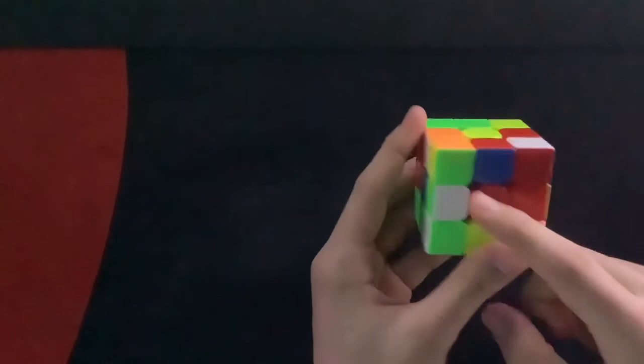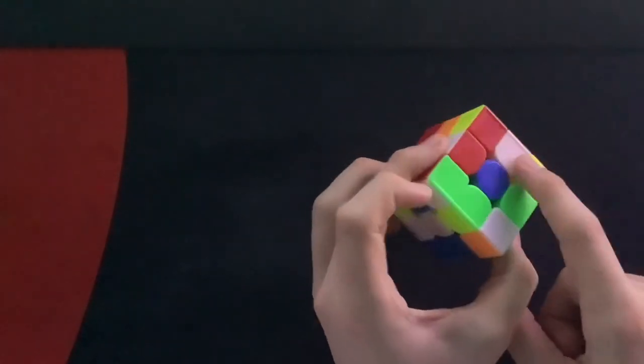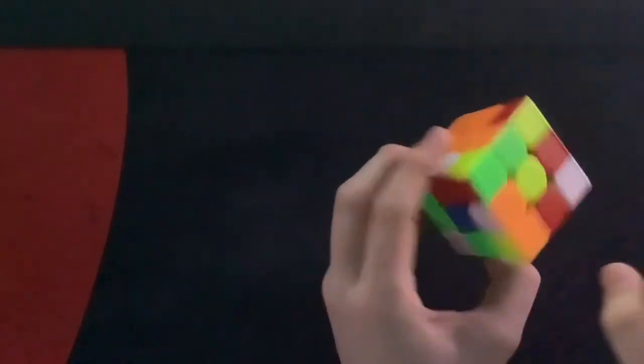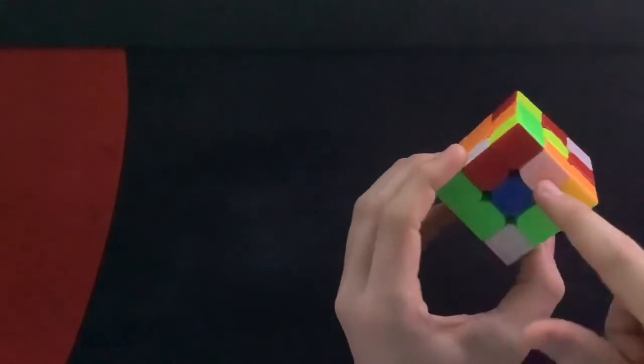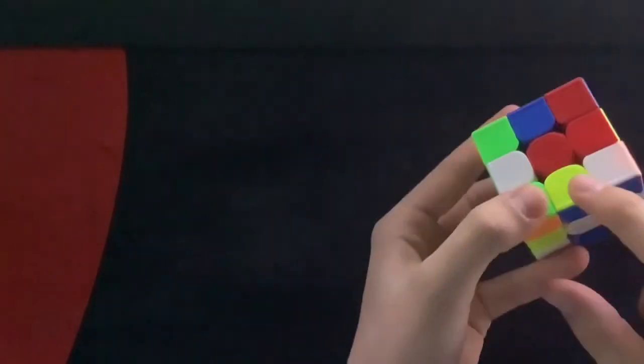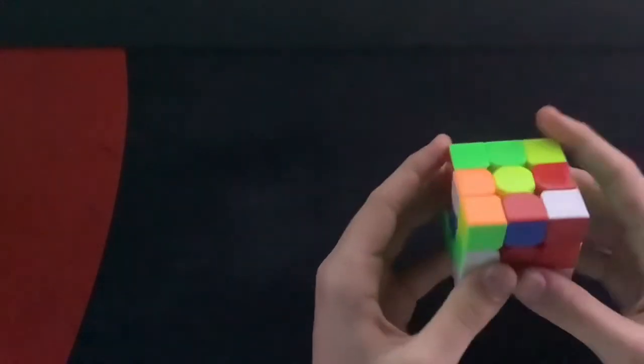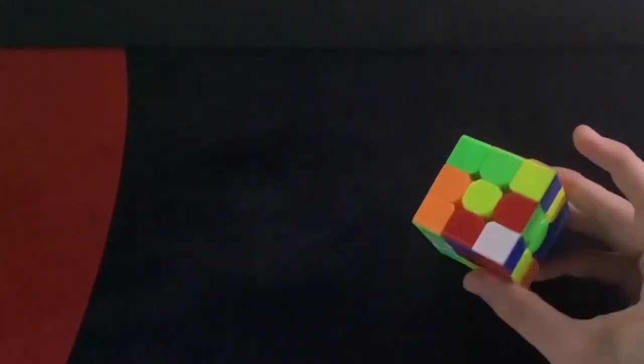Okay, edges. I'll shoot this here because that's fast. And yeah, that's the buffer. And we remember that the buffer sticker is in the LU. There. And then let me just see what I wrote.